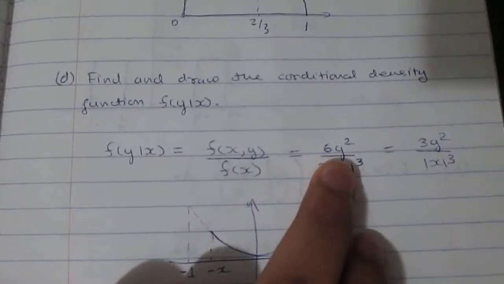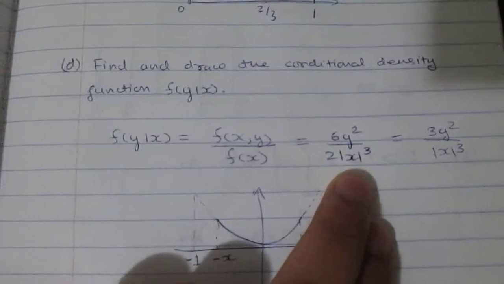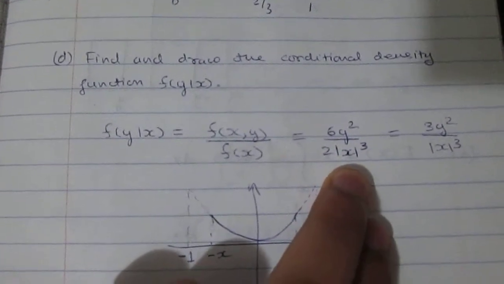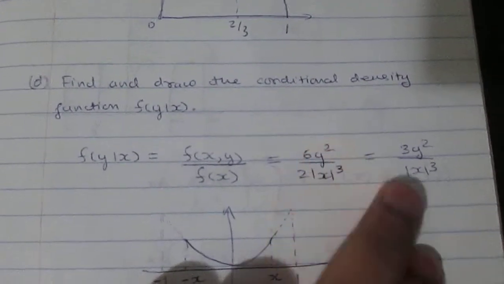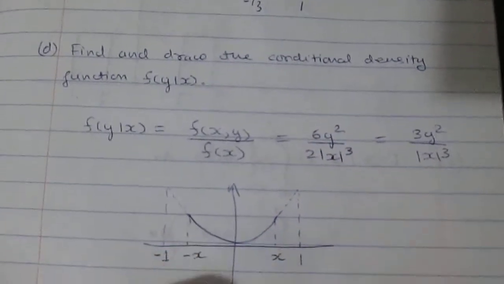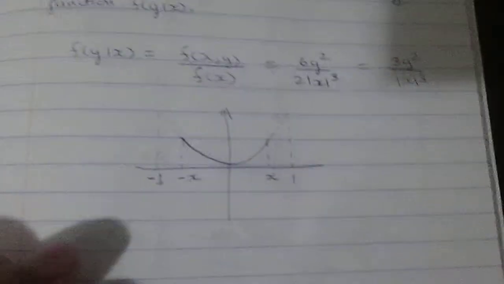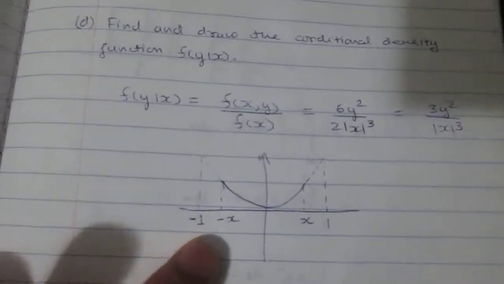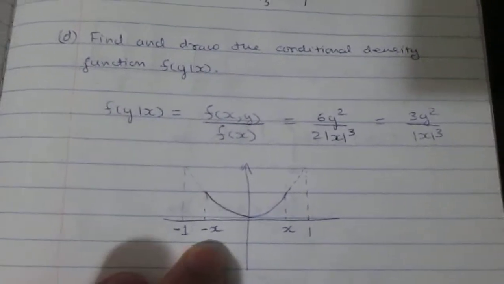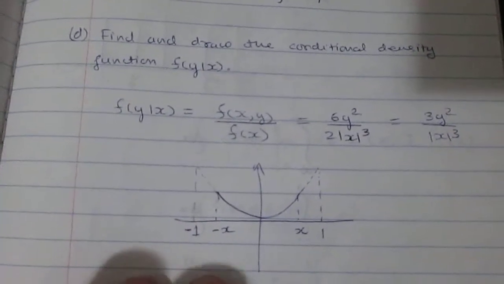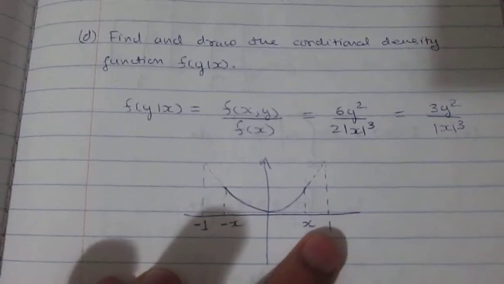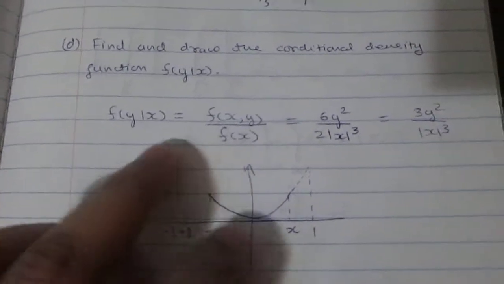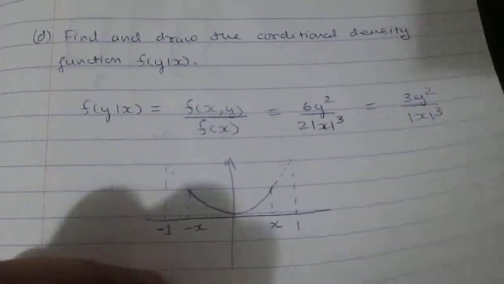We know the joint density function is 6y square and the marginal density function of x is 2|x| cube, so we get 3y square by |x| cube. So once we plot this, we'll get something like this with the x-axis as the value of x and the y-axis as f(y given x).